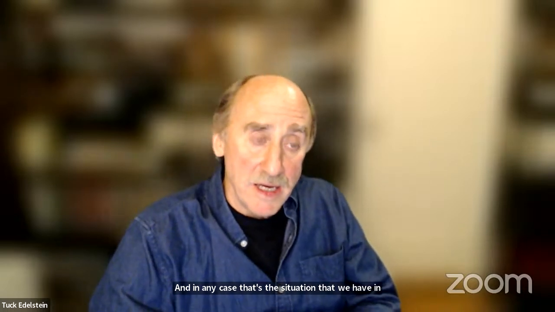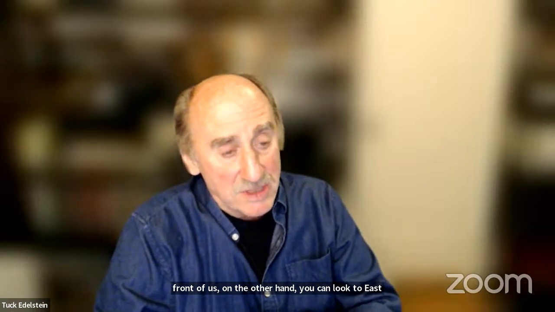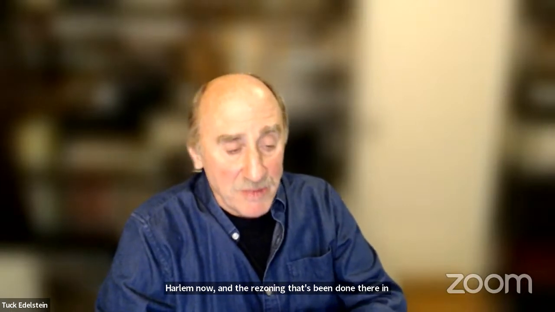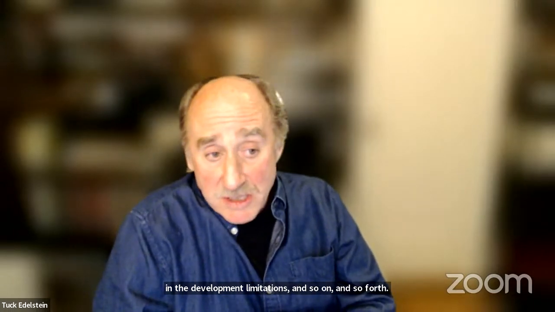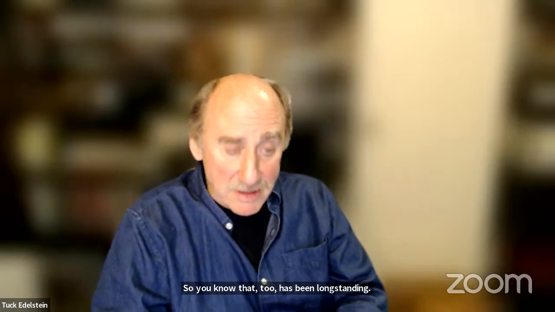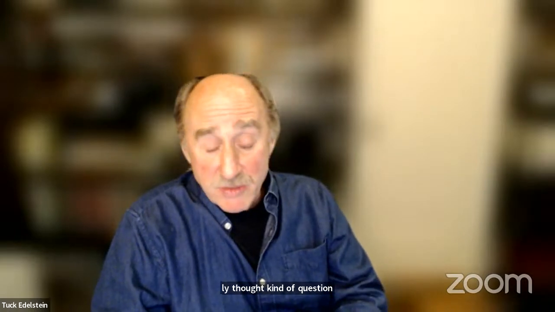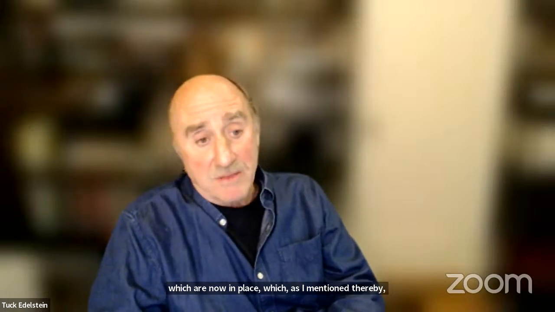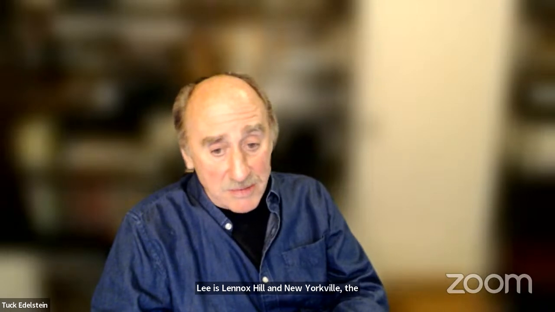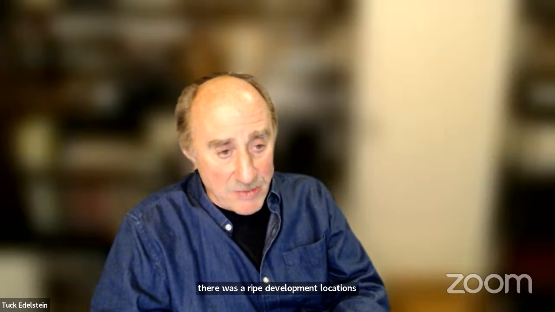On the other hand, you can look to East Harlem now and the rezoning that's been done there, and the limited height districts that have been established, and the development limitations. That too has been a longstanding, ardently fought question to enact those controls, which are now in place, which, as I mentioned, thereby leaves Lenox Hill and Yorkville the sole communities without such controls. And if ever there were ripe development locations, it's along there. So that's what I can tell you.